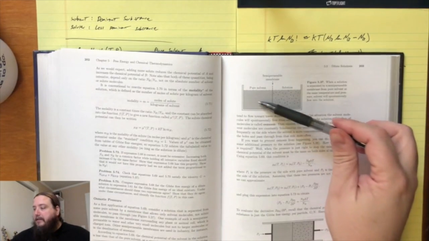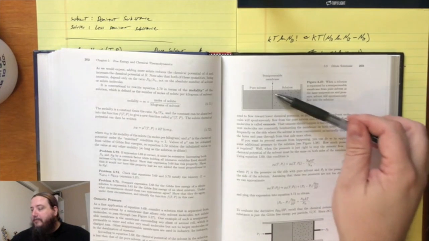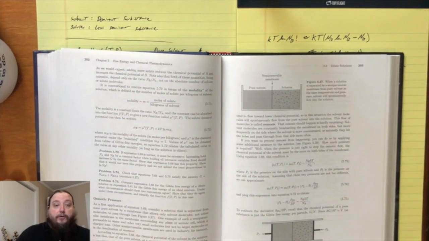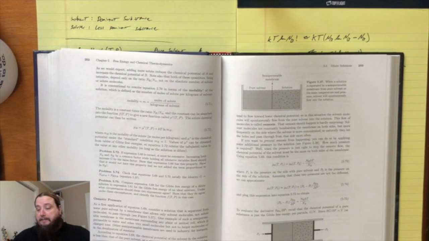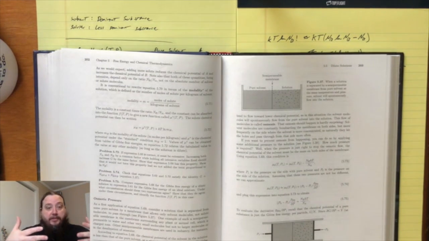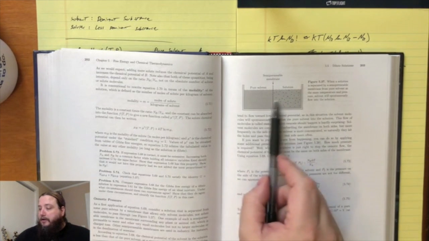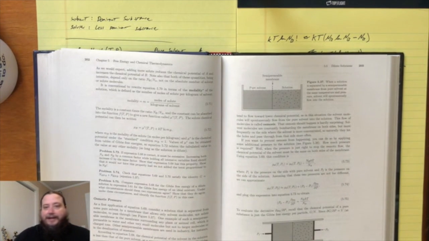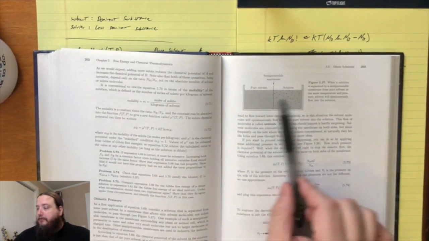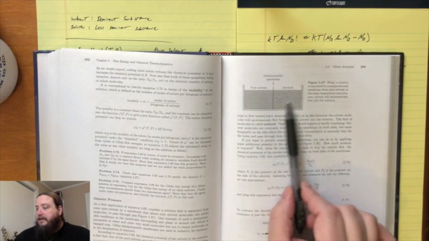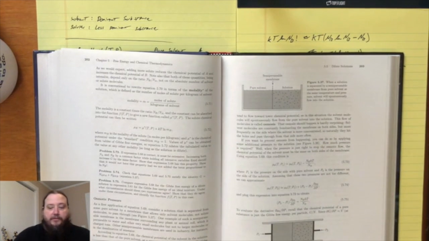And separating the pure solvent from its solution, we have some form of semi-permeable membrane that allows the solvent molecules to pass across that membrane, but doesn't allow the typically larger solute molecules to pass. So it filters out basically the solute from the solvent.